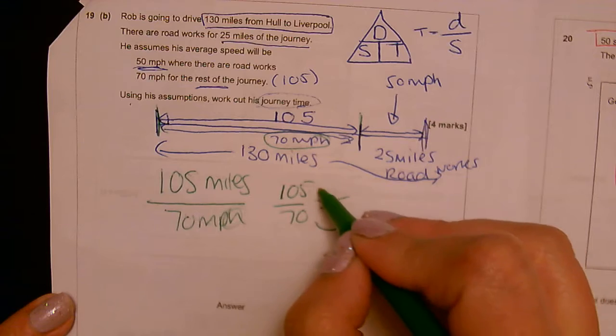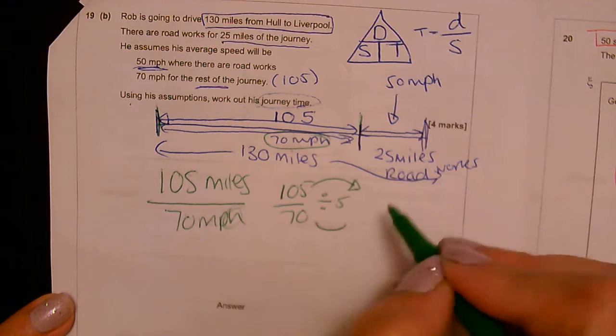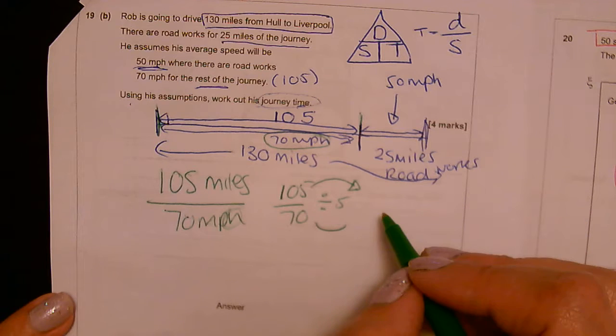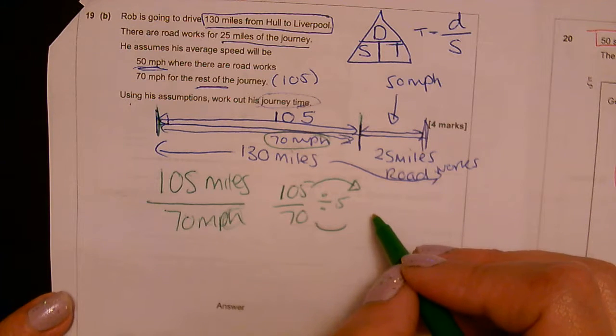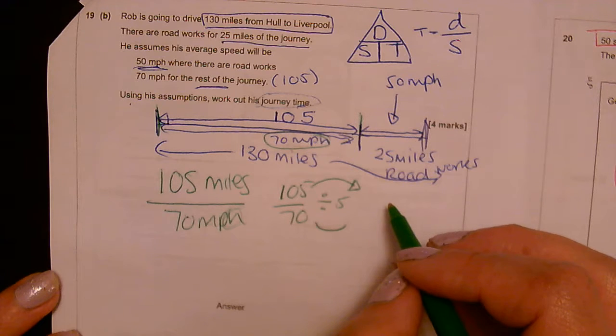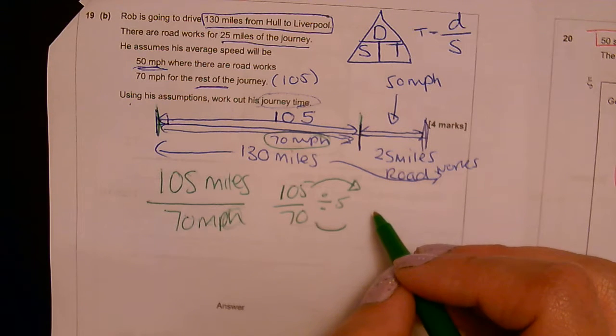So we could start by dividing by 5. How many 5s are in 70? If you don't know it, you're going to have to be patient. So we should know, counting up 5 up to 50, there's 10, and then 55, 60, 65, 70.